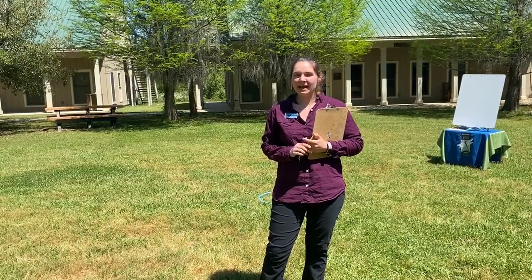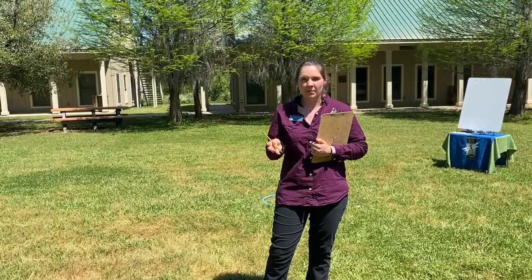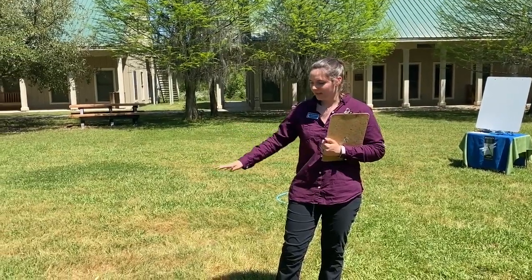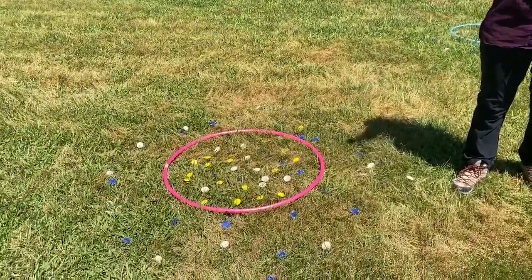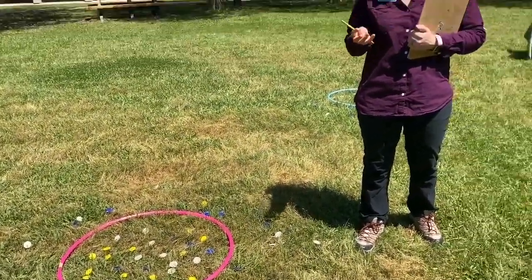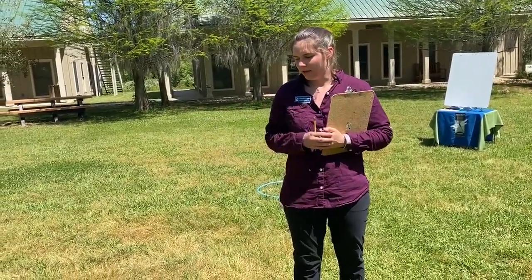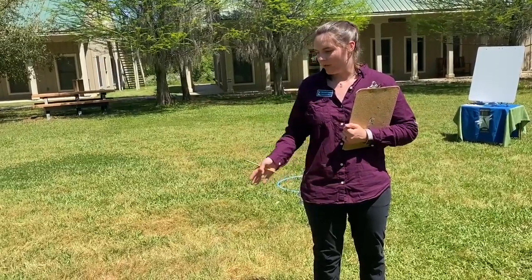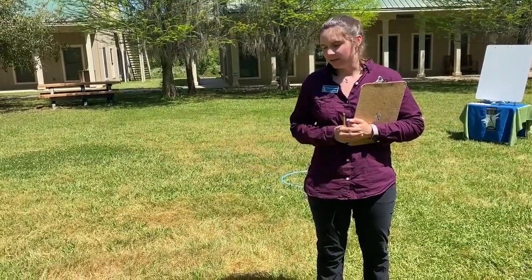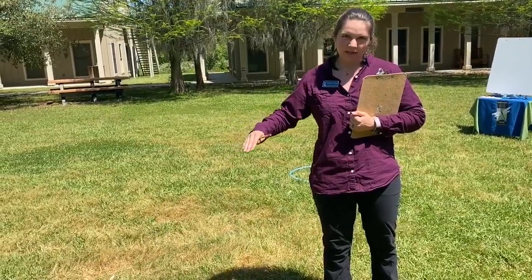Okay, so we have 3 different communities here, and we are doing some population sampling. So if you take a look over here, you can see our different colored chips. Each color represents a different population. So what we did for this whole community is we just threw the hula hoop down, and we are going to count up the colors, the different populations that are in that specific sample that we're looking at.